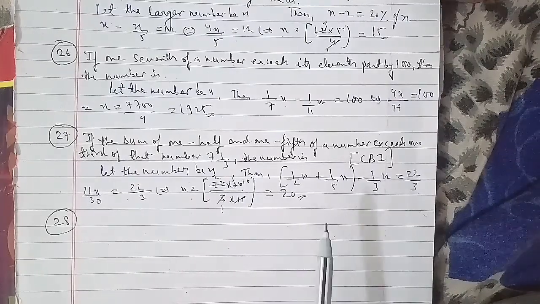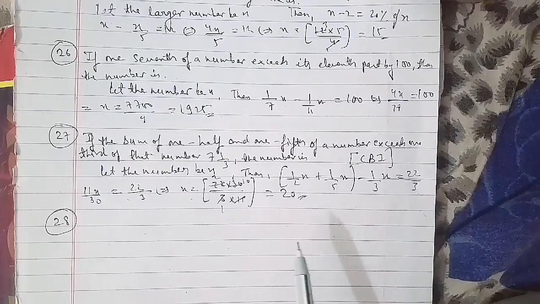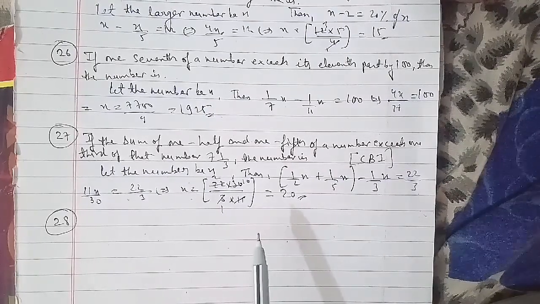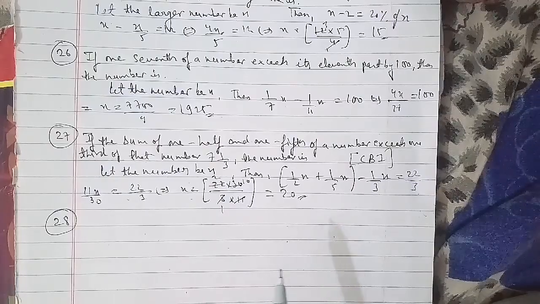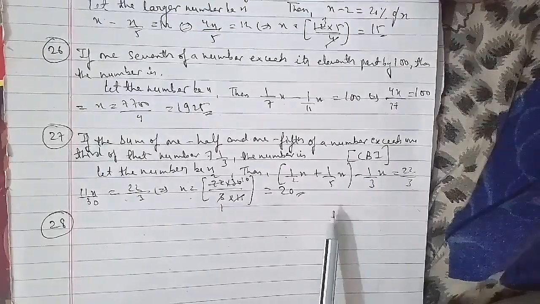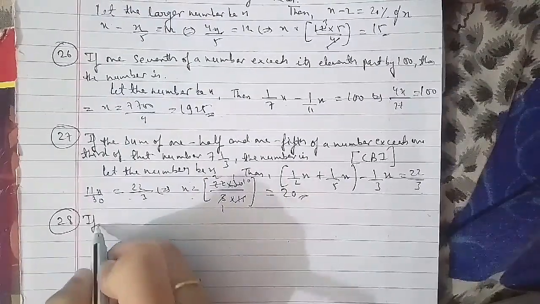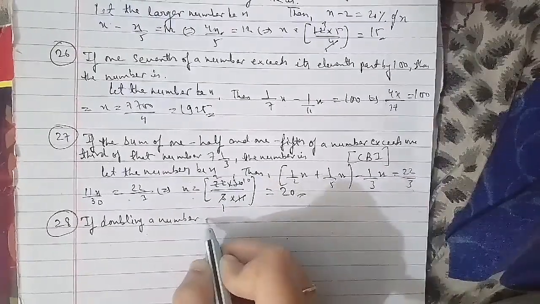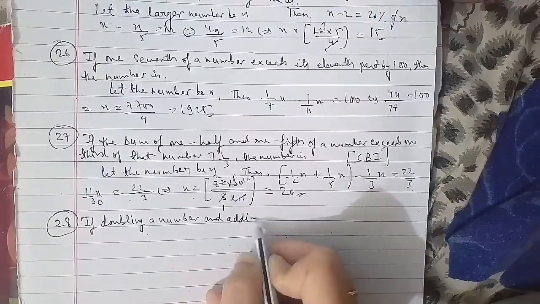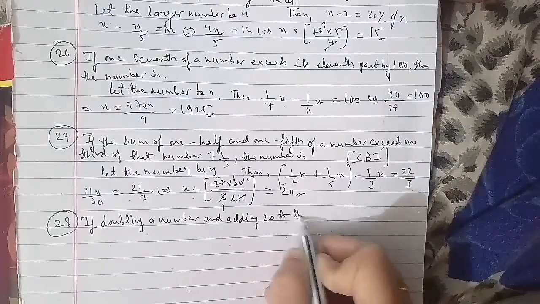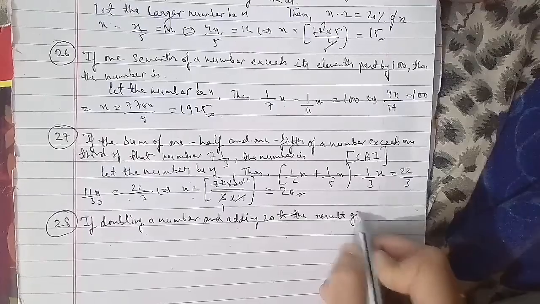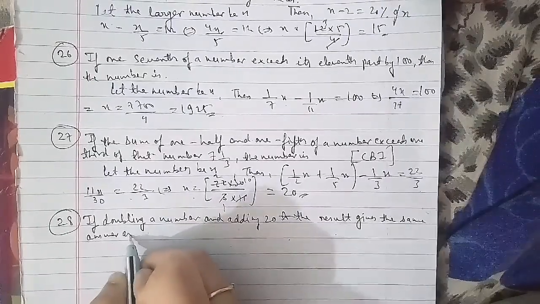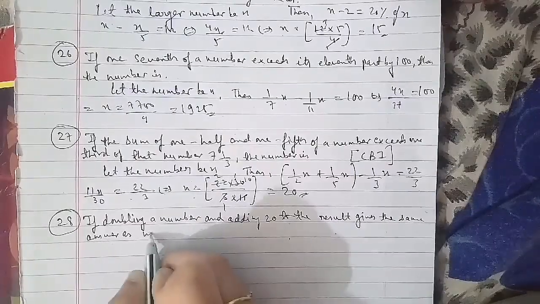And the question is as follows: if doubling a number and adding 20 to the result gives the same answer as multiplying the number by 8 and taking away 4 from the product, the number is?